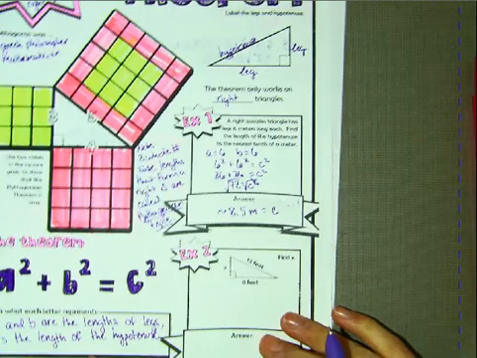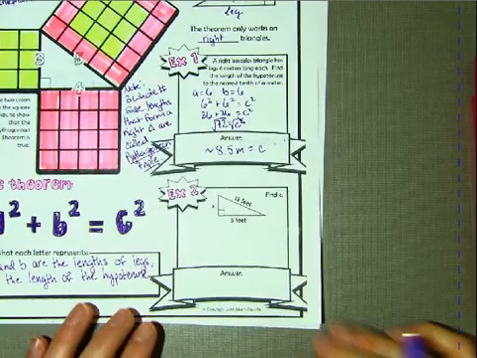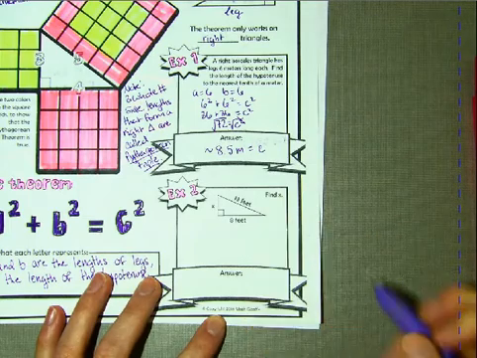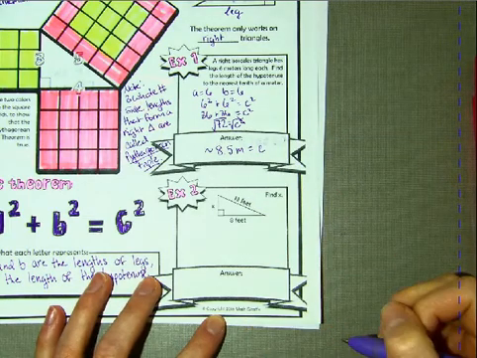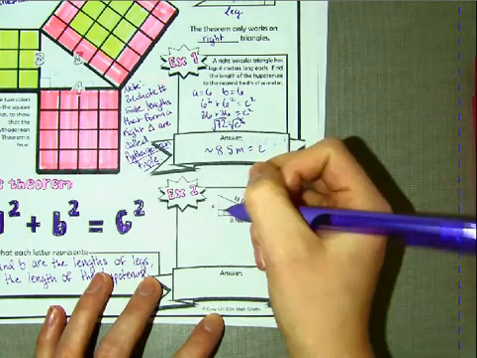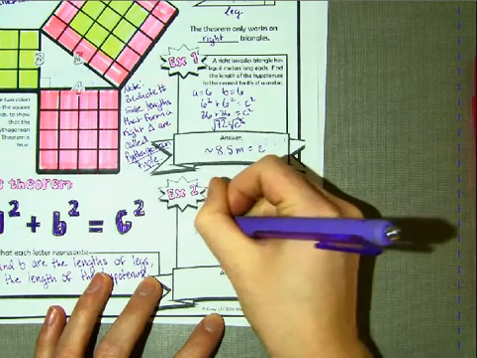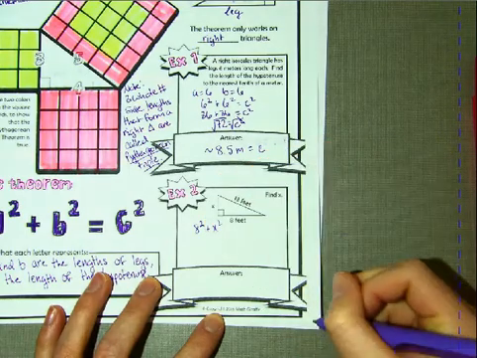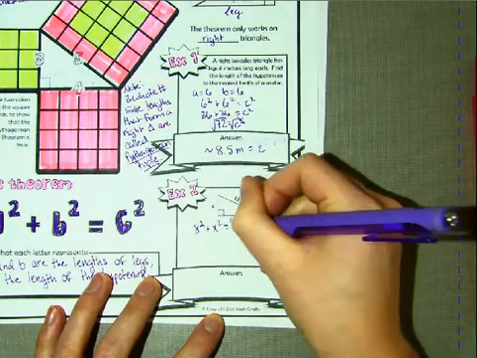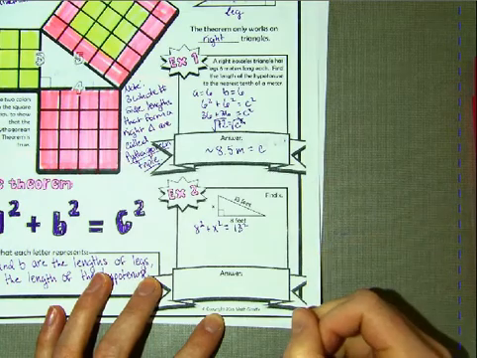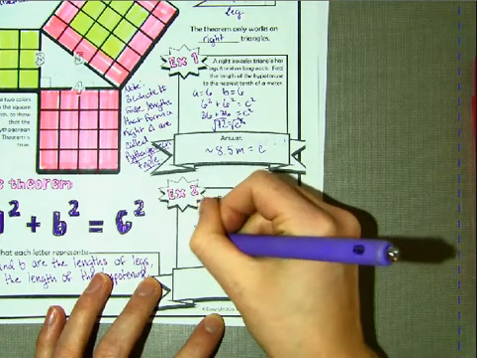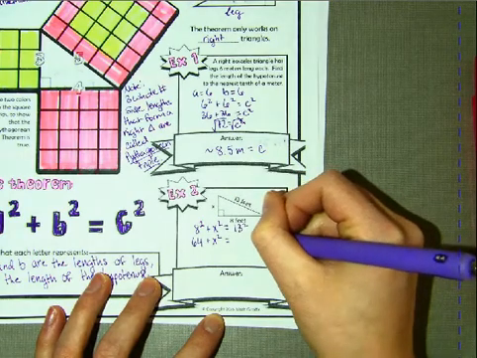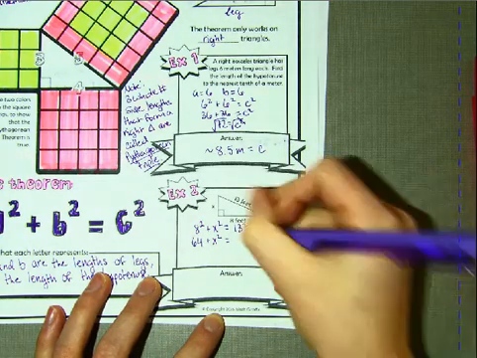So now let's look at this one. They tell us the hypotenuse length and they give us one leg, but they don't give us the other one and we're supposed to find it. So we have 8 feet, we're going to square that, plus this x value that we don't know squared equals 13 squared. 8 squared is 64. We're going to leave the x squared, and 13 squared is 169.